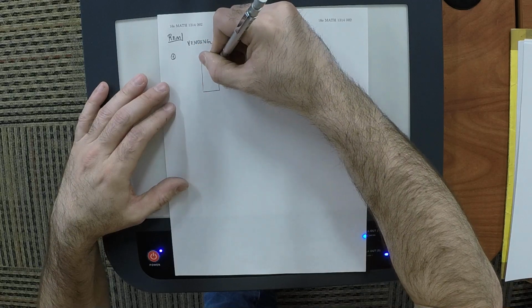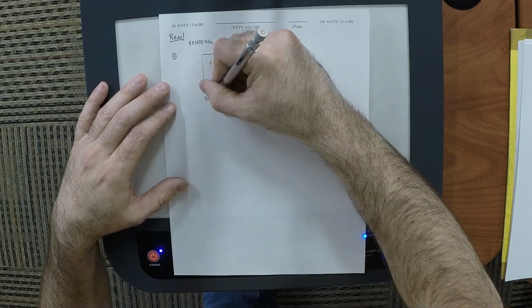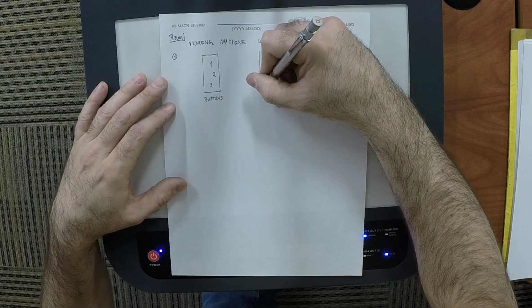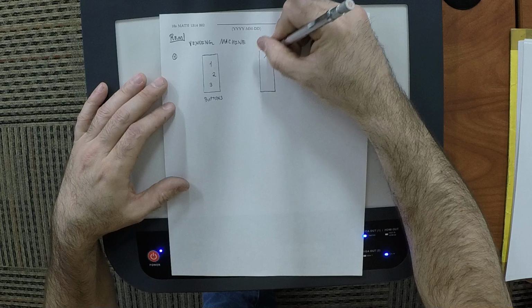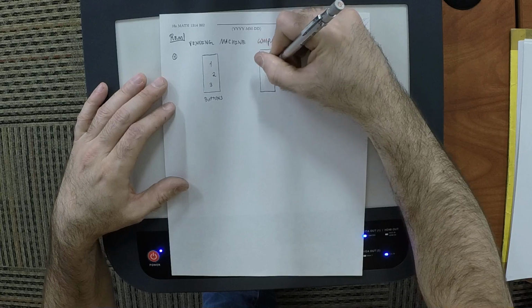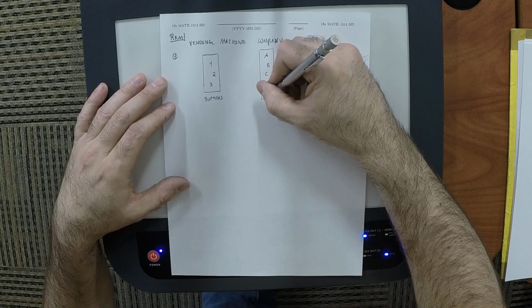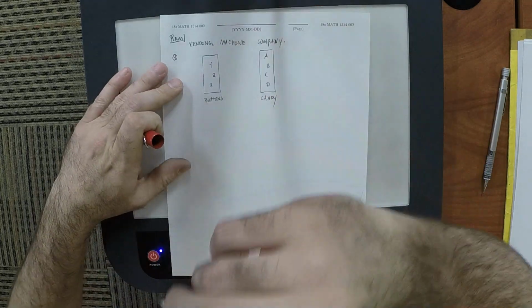So it has buttons 1, 2, 3. And it has candy bars A, B, C, and D. Suppose that this is what the buttons do.